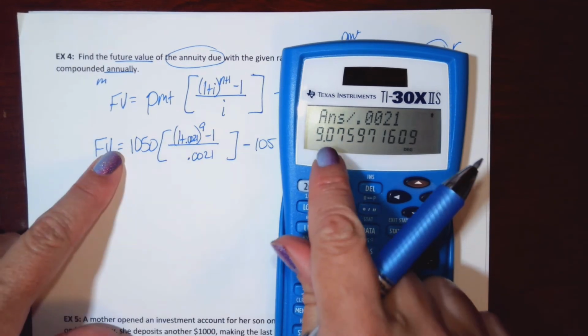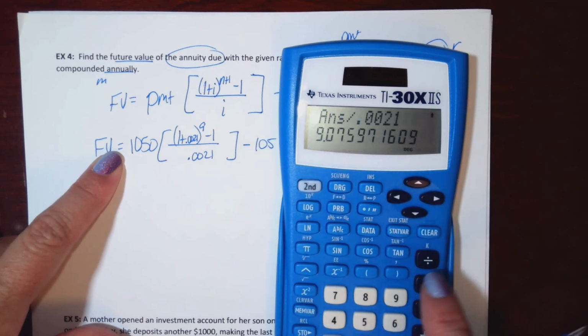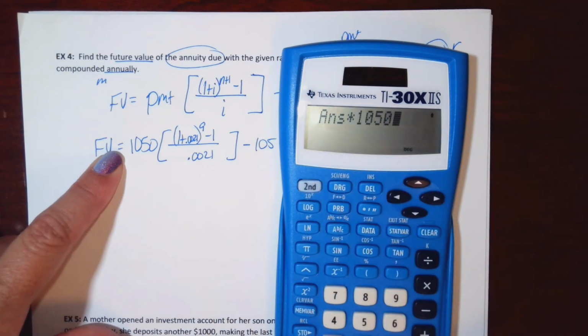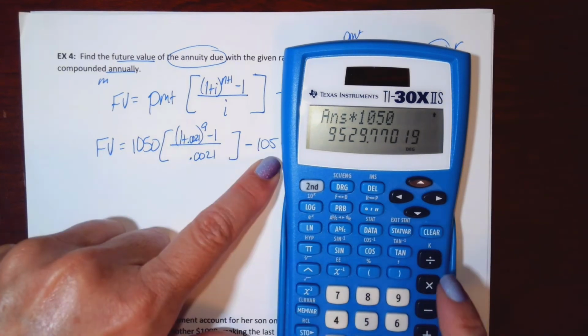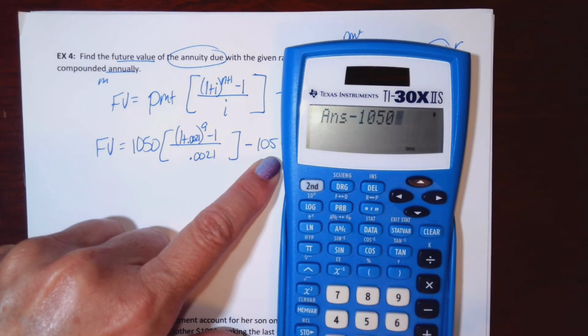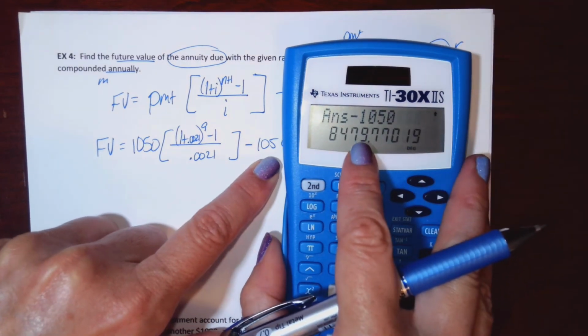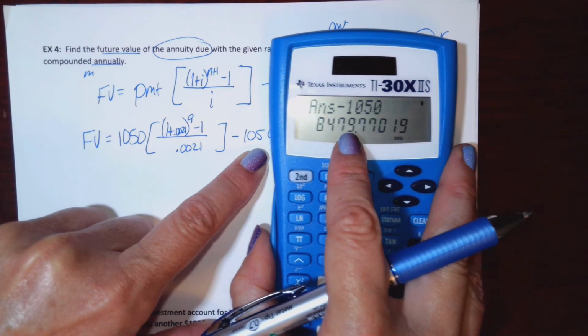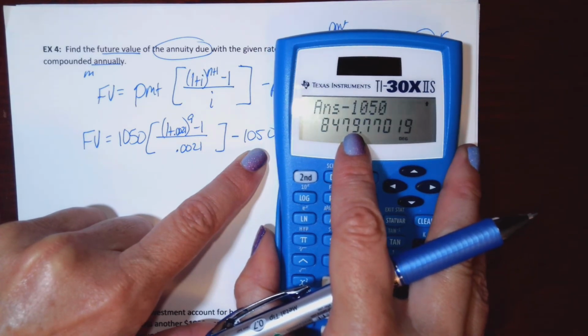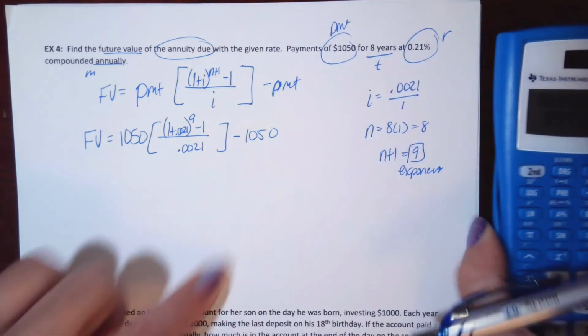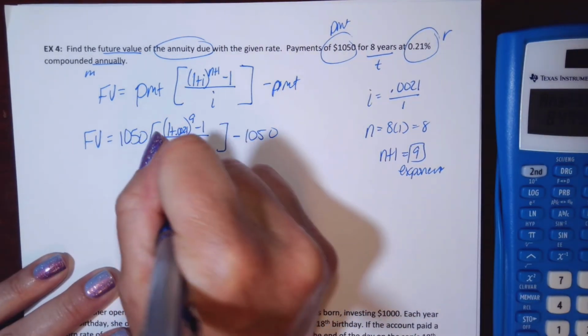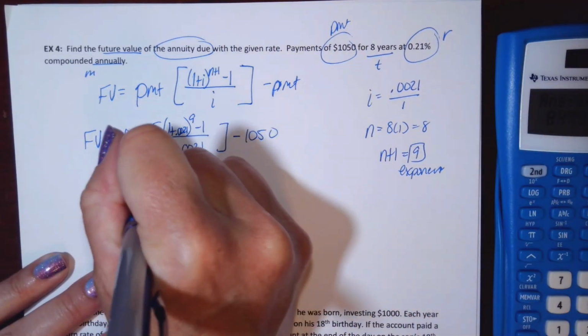So I'm going to multiply this value in my calculator times the payment of $1,050. And then because it's an annuity due, not an ordinary annuity, I still have to subtract one payment. So the amount in the annuity, the future value after 8 years, is going to be $8,479.77.